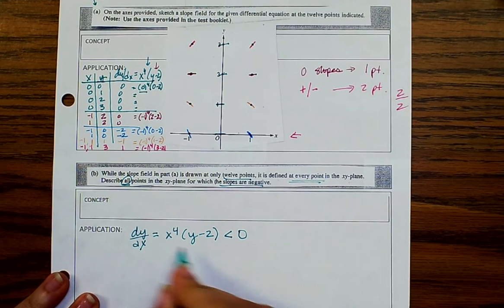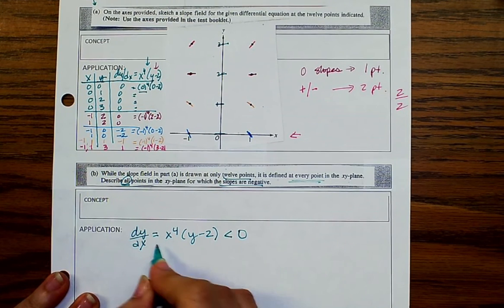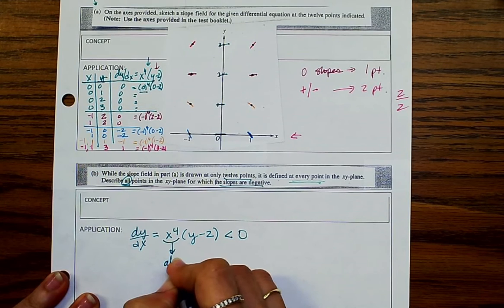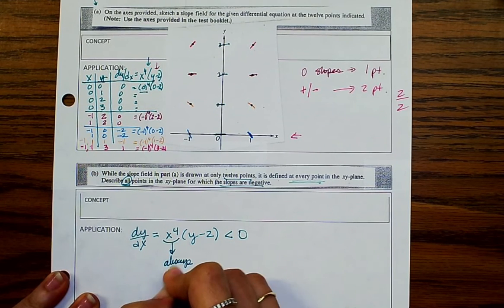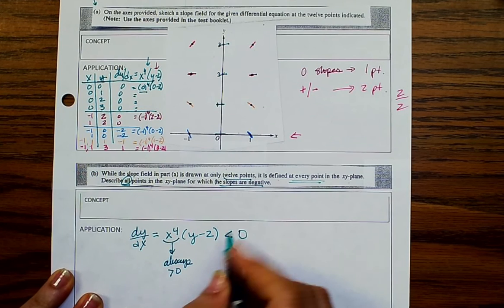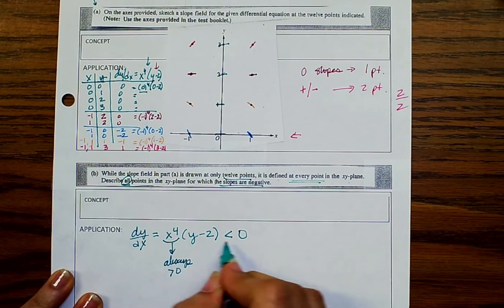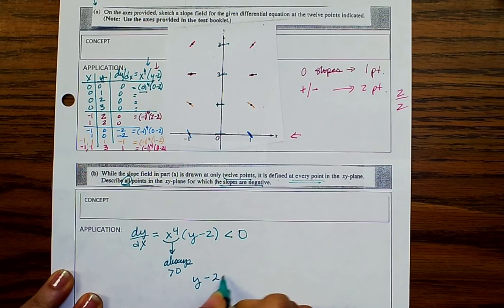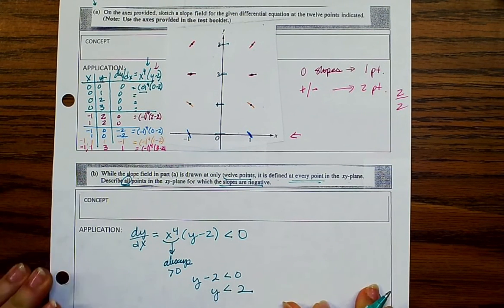We know that x to the fourth is always greater than or equal to 0 because we're raising the input to the fourth power. So the only way this derivative will be negative is if y minus 2 is less than 0, which is when y is less than 2.